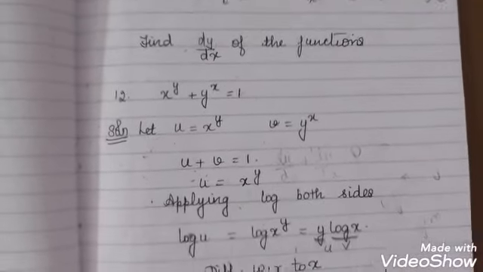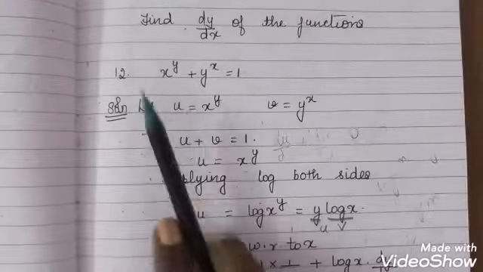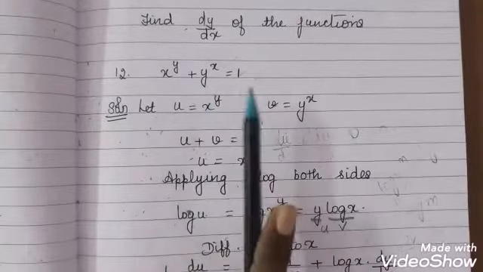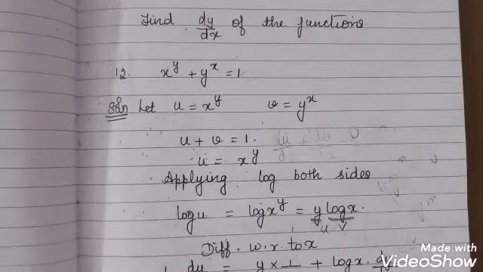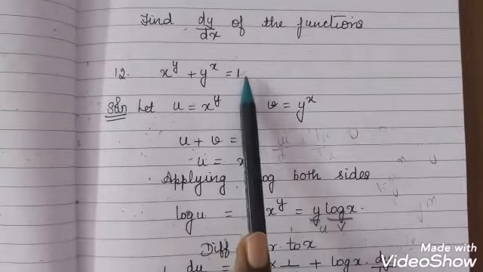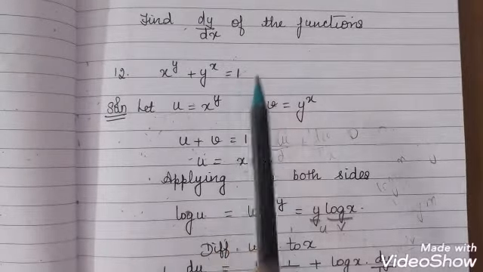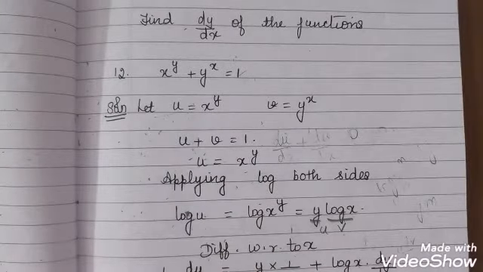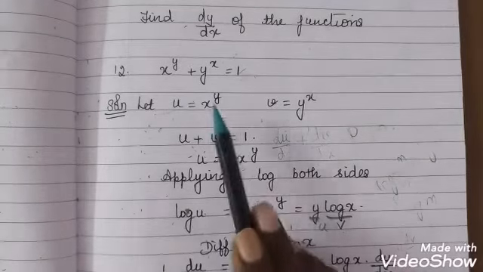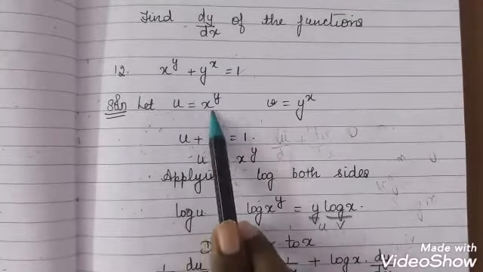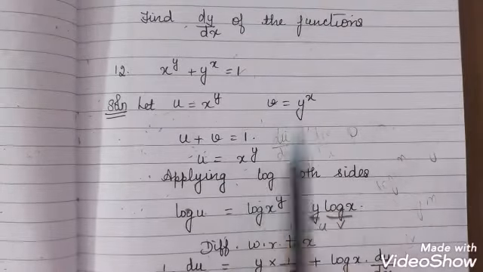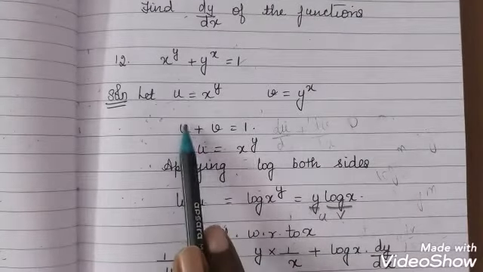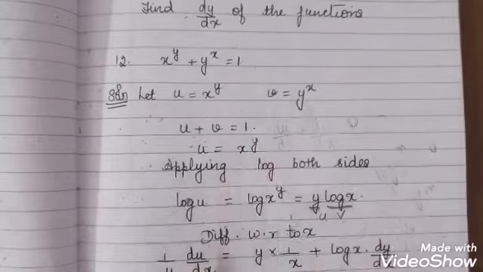So what's the next one you have here? 12th question. x power y plus y power x equal to 1. Here, instead of giving it as y, they have given it as 1 in this case. Earlier it was only in terms of x, but from here onwards you will have implicit cases, that is, in terms of x and y. So you will take u is equal to x power y and v is equal to y power x. So what is your u plus v here? Actually here it is equal to 1.